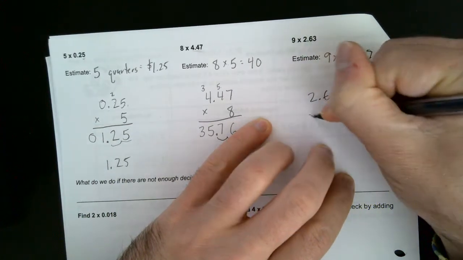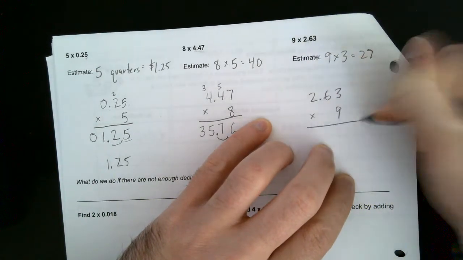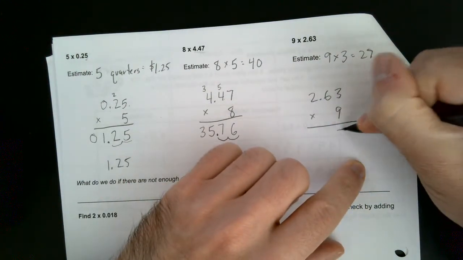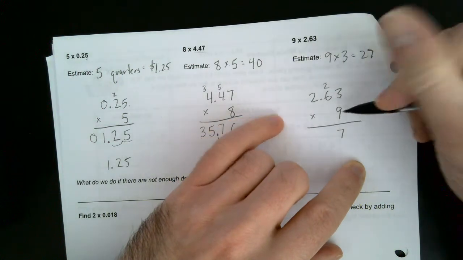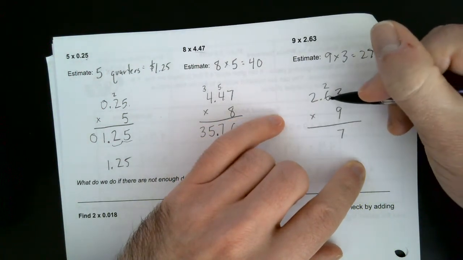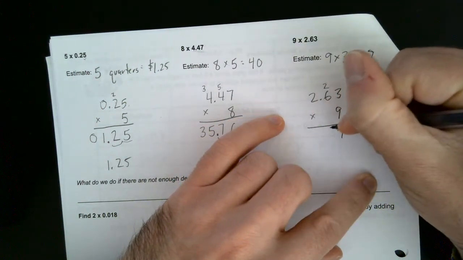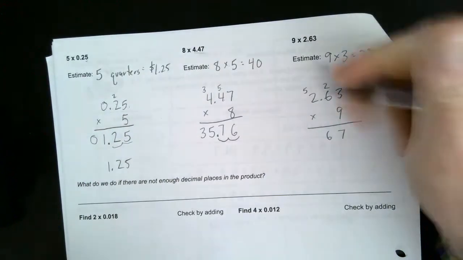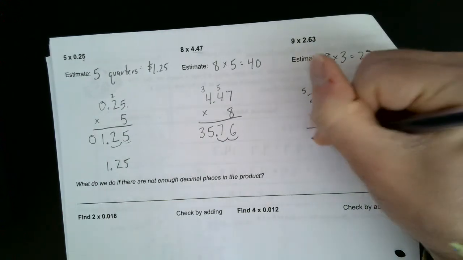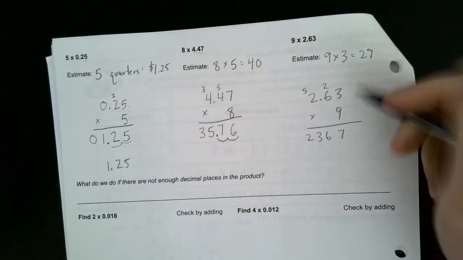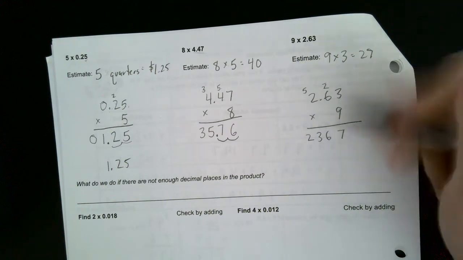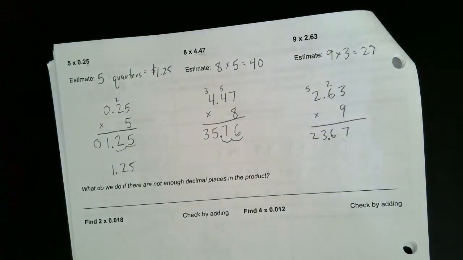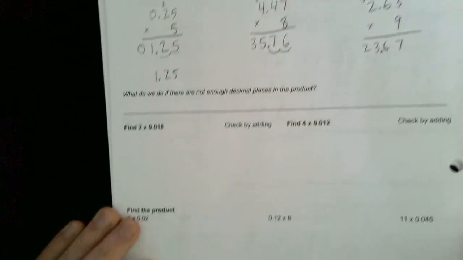I'm going to put the longer number on top, and I'm going to multiply as normal. 9 times 3 is 27. 7, now carry the 2. 9 times 6, 54, plus 2 is 56. 9 times 2 is 18, plus 5 is 23. And we're going to have 2 decimal places, 1, 2. Pretty close to 27. I'm feeling good about that one. Feeling pretty good.